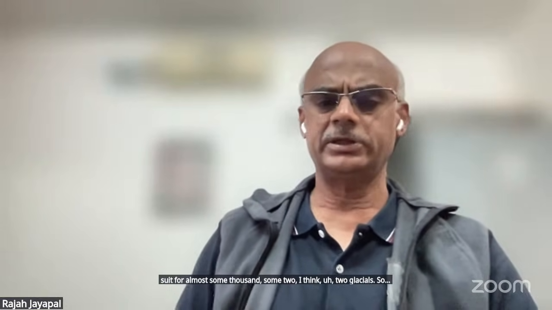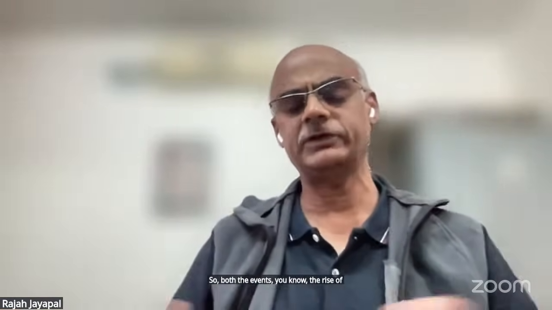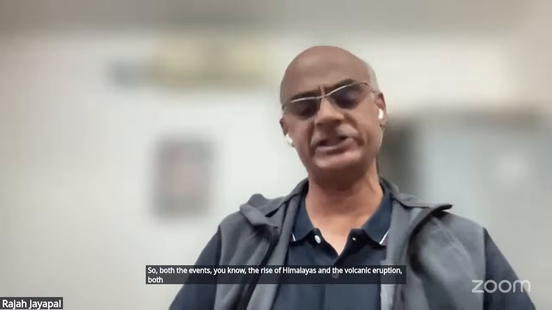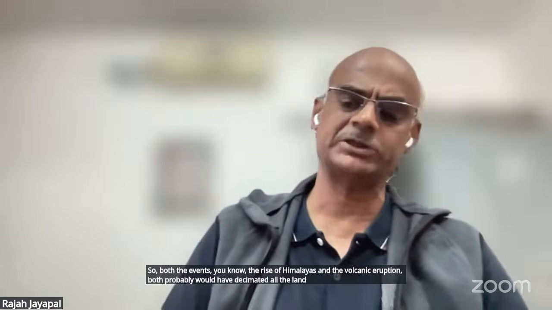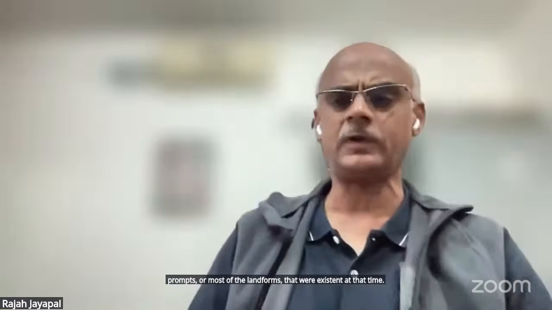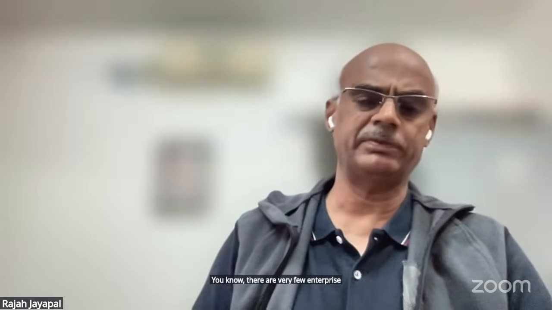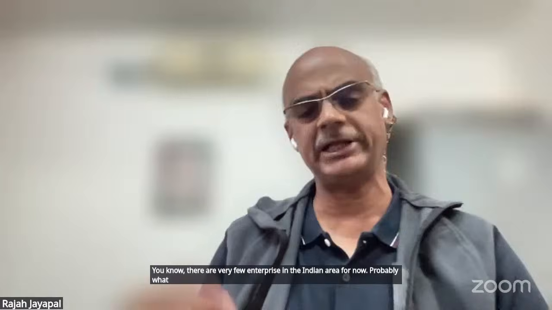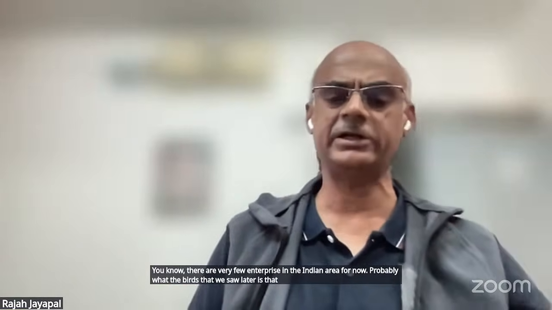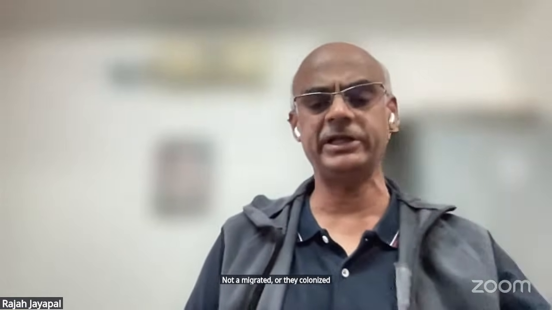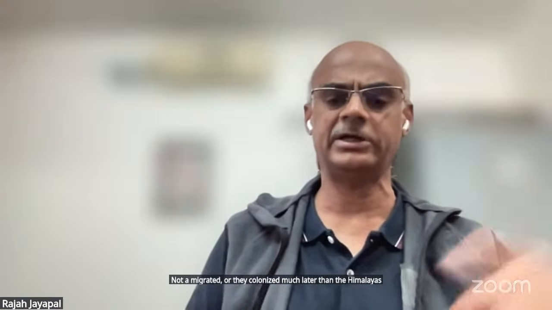So both events, the rise of the Himalayas and the volcanic eruption, probably would have decimated all or most of the landforms that were existent at that time. So that's why the biogeographers believe that there are very few endemics in the Indian avifauna. Probably the other birds that we saw later migrated or colonized much later than the eruption of the Himalayas or the Deccan Trap event.